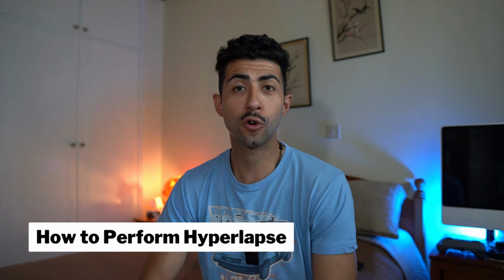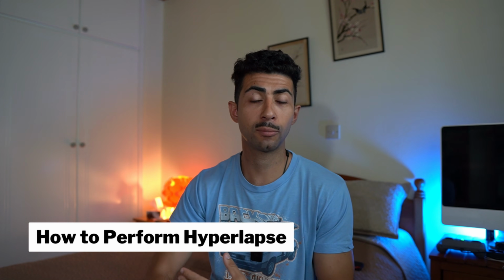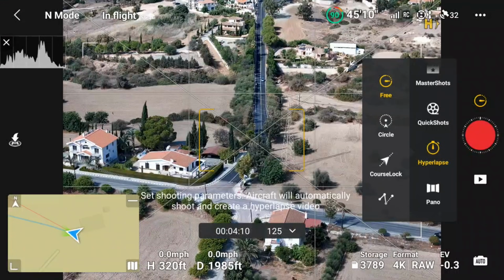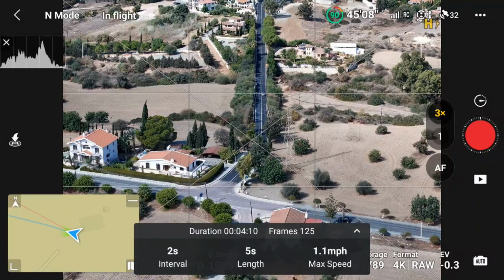So how do you perform hyperlapses? Let's discuss the first option, which is the free mode. Now in the free mode, you can just set your parameters, which is the interval, the length, and the speed that you want the drone to fly at.